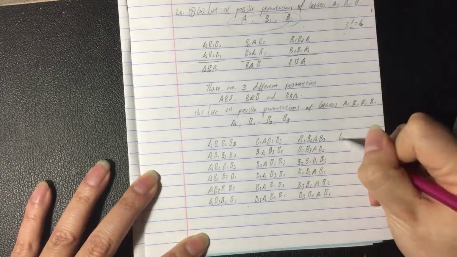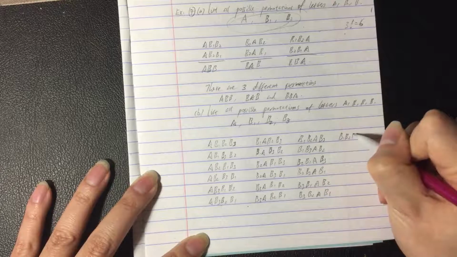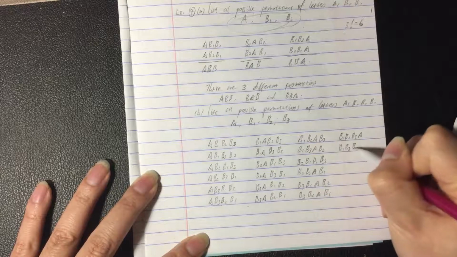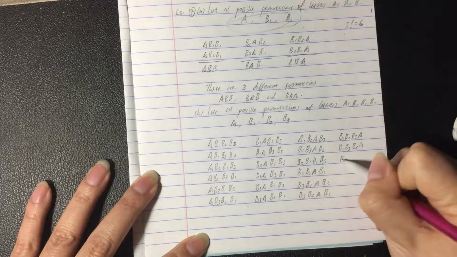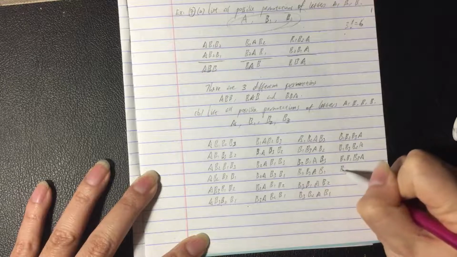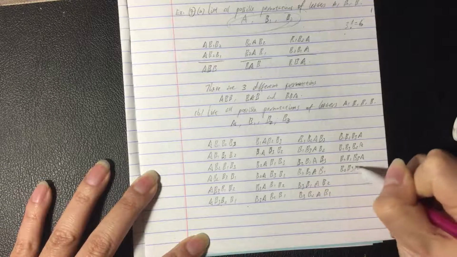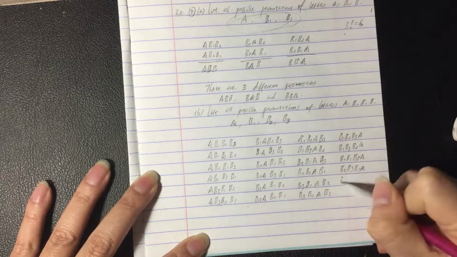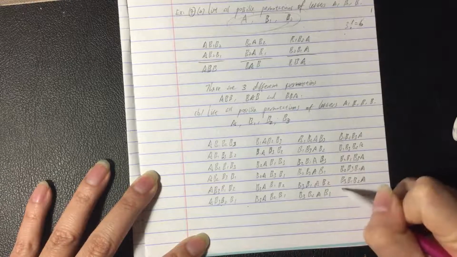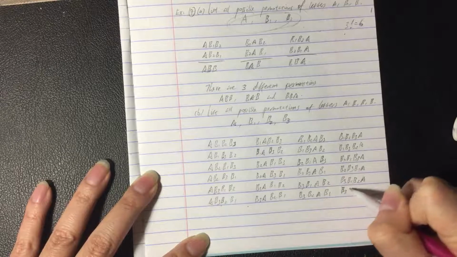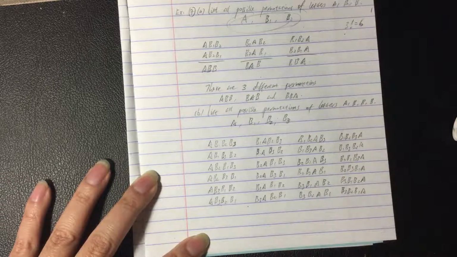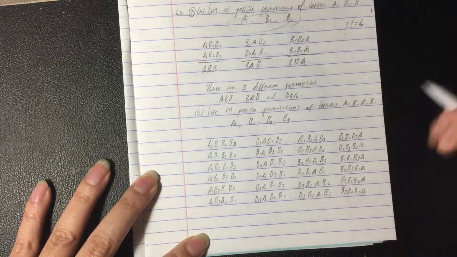Or it could be B1, B2, B3A, B1, B3, B2A, B2, B1, B3A, B2, B3, B1A, B3, B1, B2A, B3, B2, B1A. For 4 characters, we know that the number of arrangements is 4 factorial.